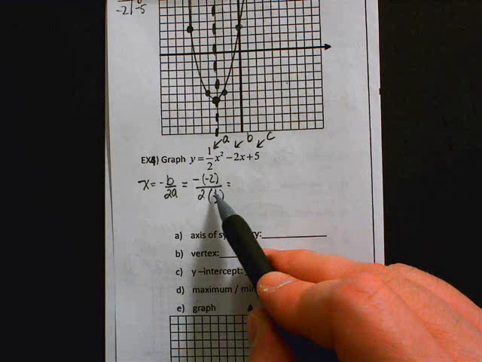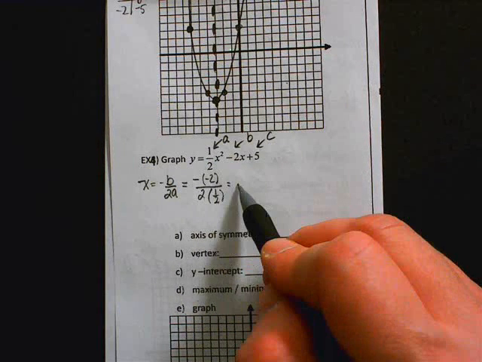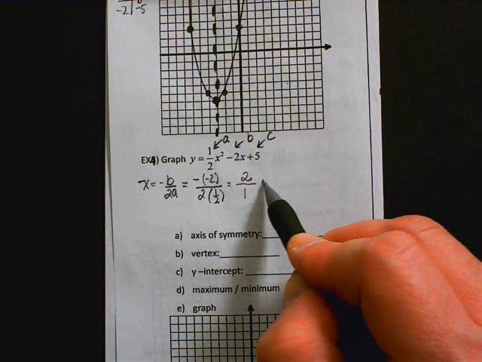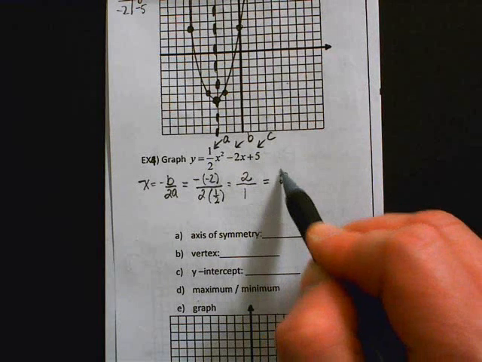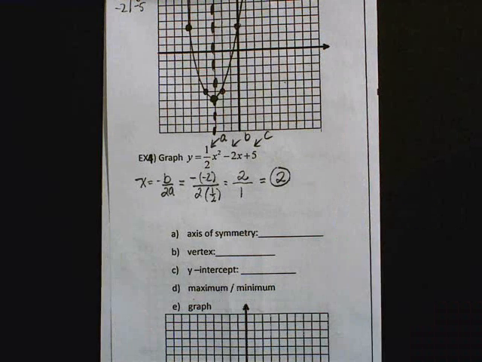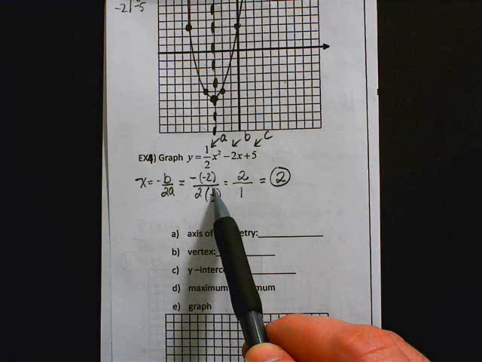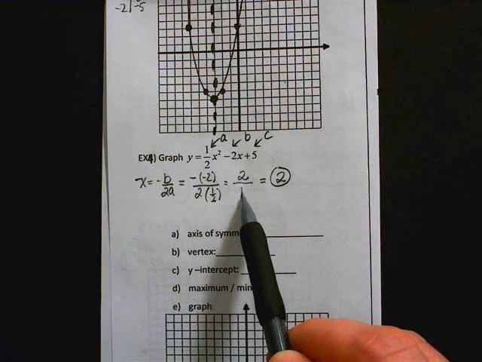Now 2 times 1 is 2, divided by 2 is a 1, and negative divided by negative is a positive. Let me repeat that, okay? I'm doing 2 times 1 is 2, divided by 2 gives me a 1.